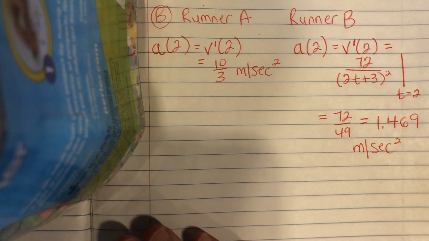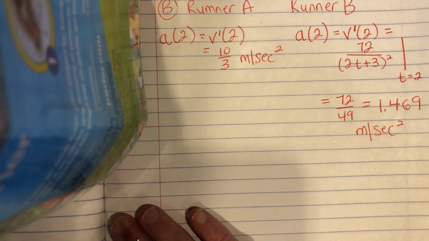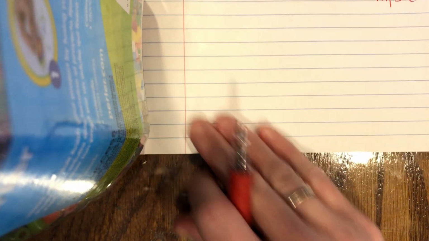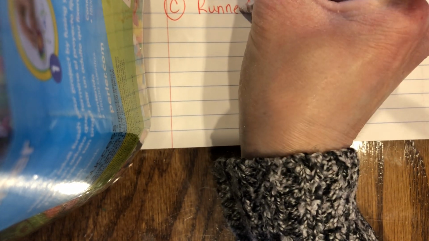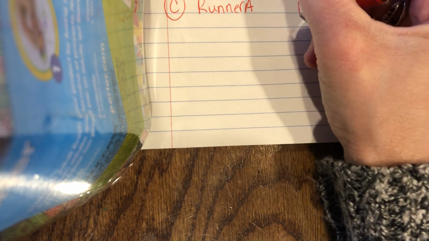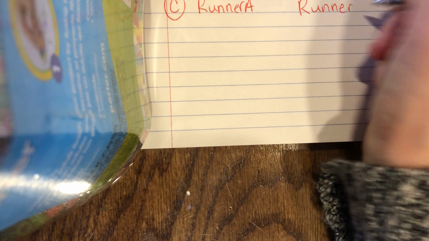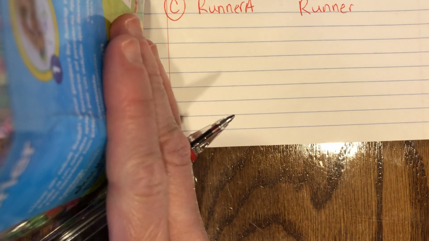And in part C, they wanted us to find the total distance traveled by both runner A and runner B during that period of time. And this question actually harkens back to our jet tour of Calc back in September.